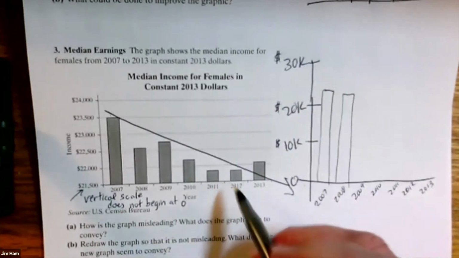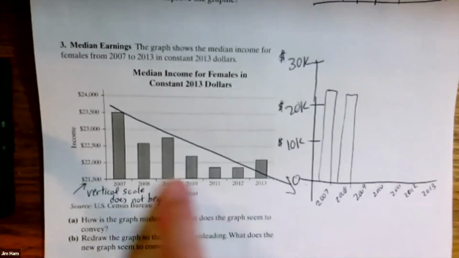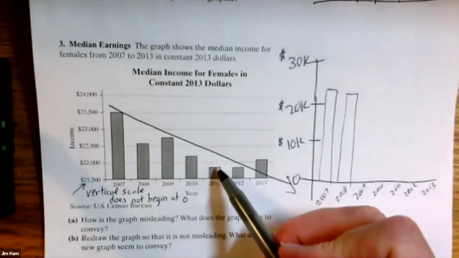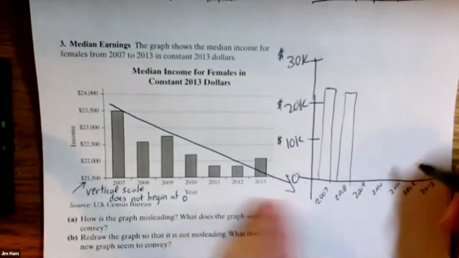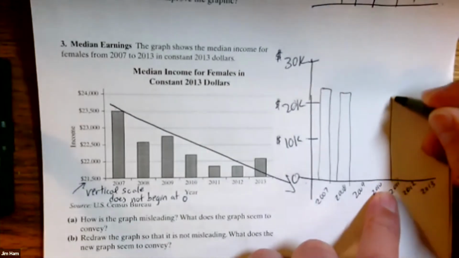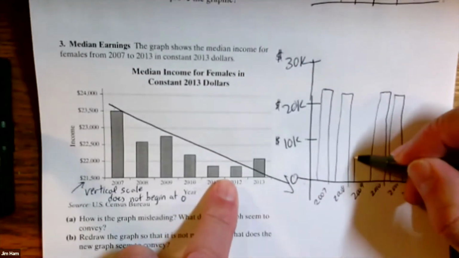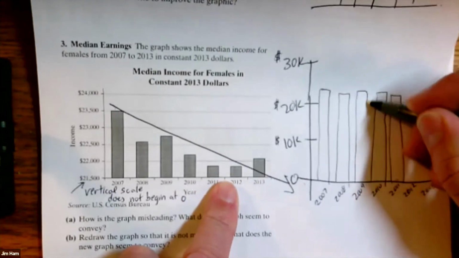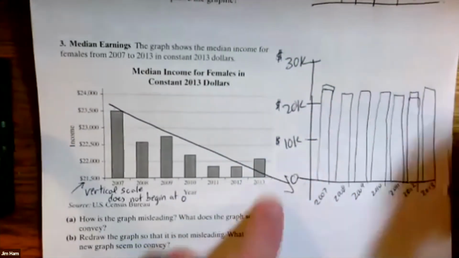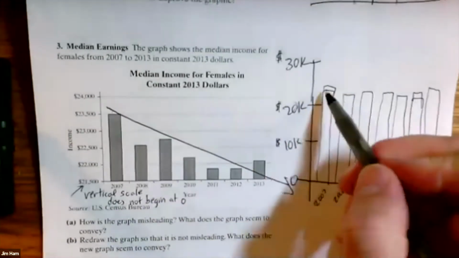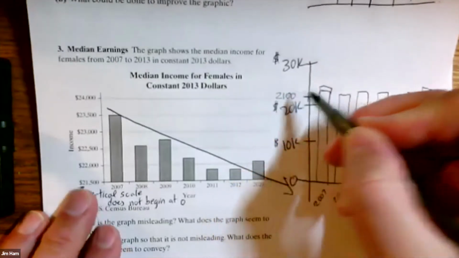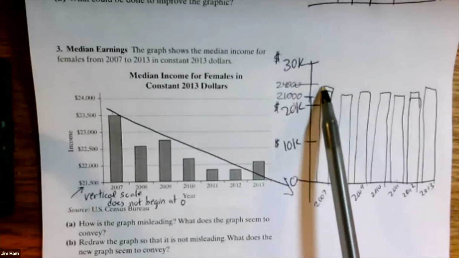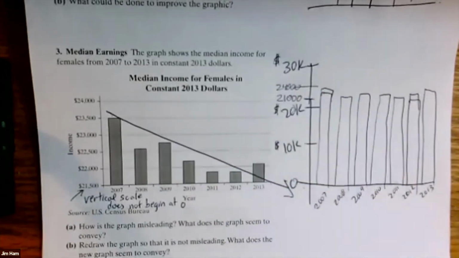Even these lowest bars in here, like 2011, it's the smallest bar of all these around it. This one here is somewhere between 21.5 and 22. And so even in 2011, the bar is going to go up to about right here. I'm not going to get them quite right, but this one might go up a little higher. So it would look more like that. All of these are in the 21,000 to 24,000 range. And so if you look at it this way, it doesn't appear that there's a dramatic decrease at all in the women's salary.